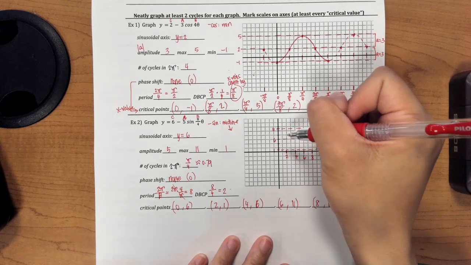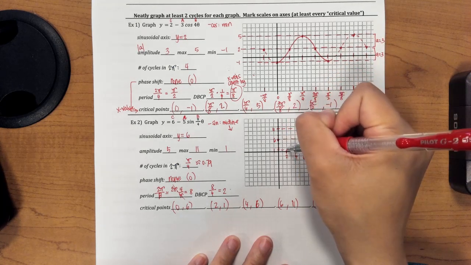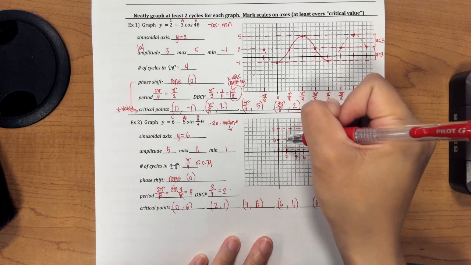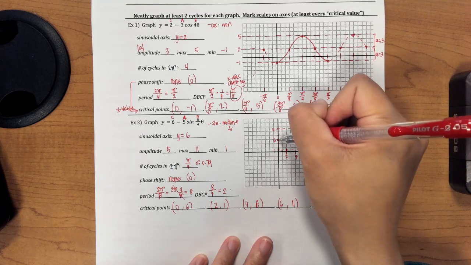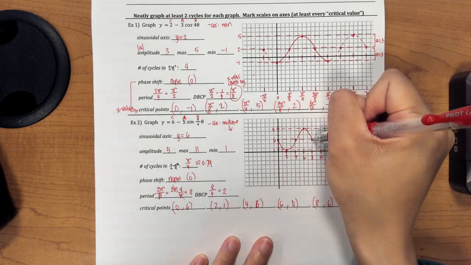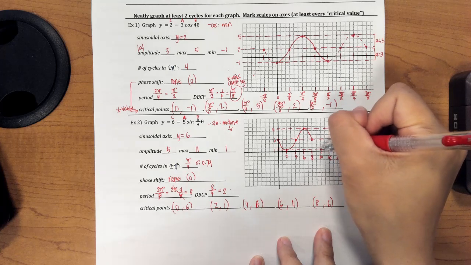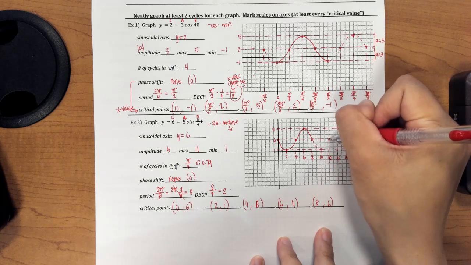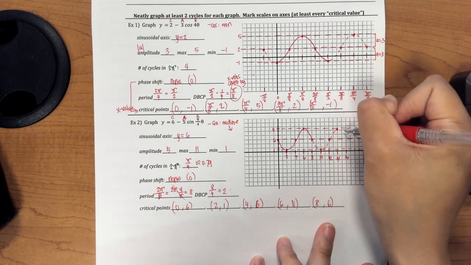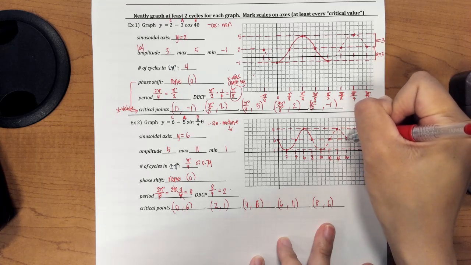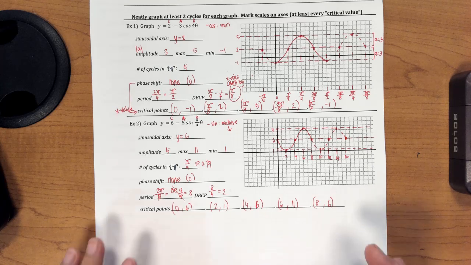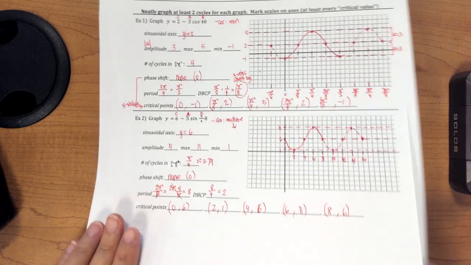So this one will be, let's see, starting here, here, and this is our first period, so I'm going to use a solid line. Shows that there was no phase shift. And then what I'll do now is draw in our dashed line. Okay. Perfect. One last example, and then you guys have 3 problems to try on your own.